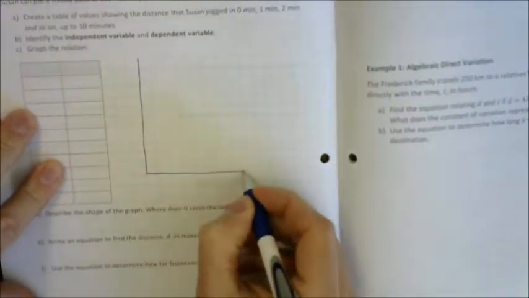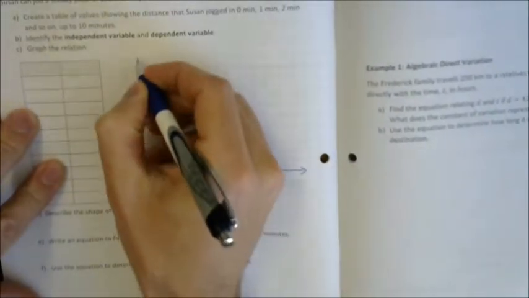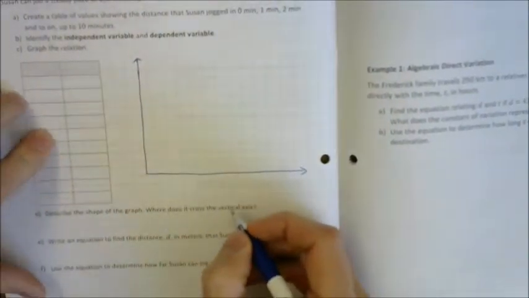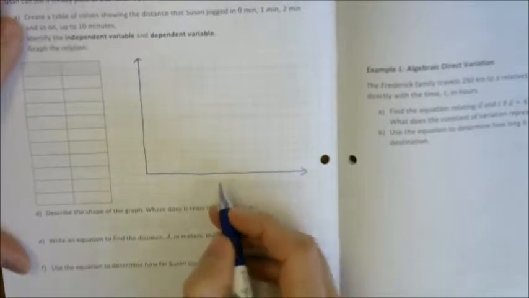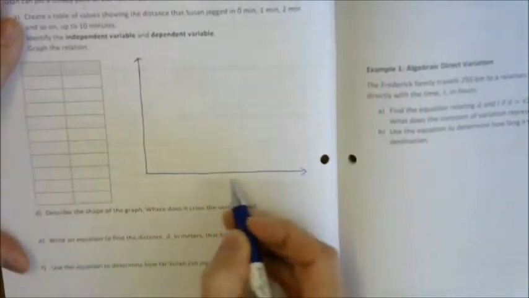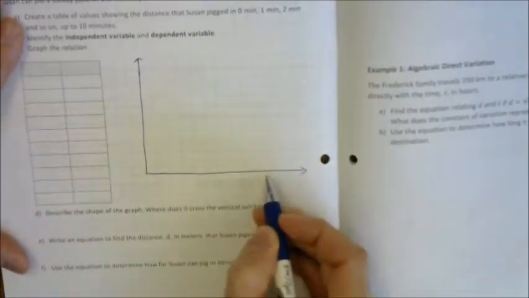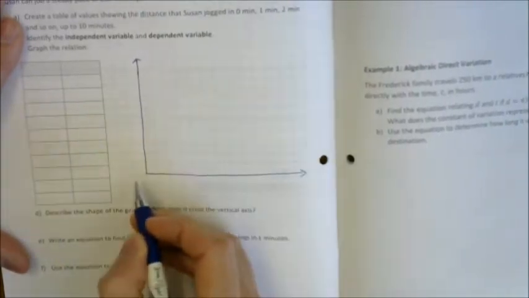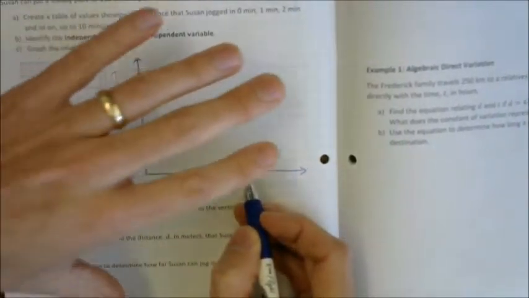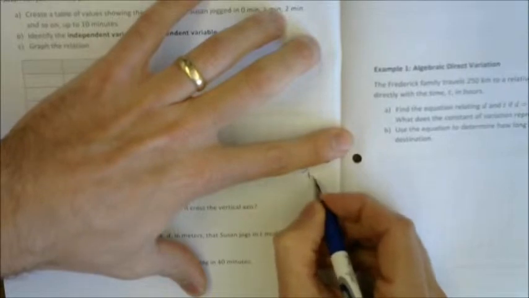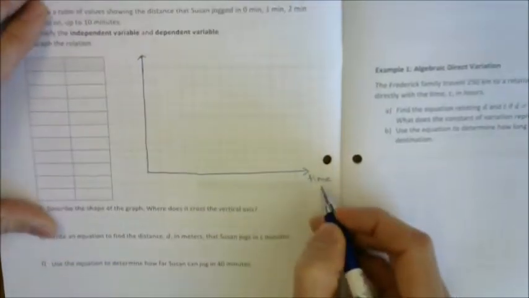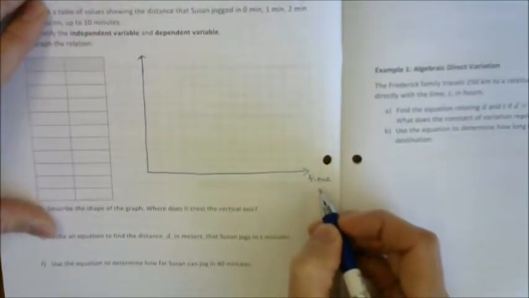I'm going to leave 2 boxes. Now, which variable goes on my horizontal axis, my dependent or my independent? Horizontal is across, always going to be our independent. So this is going to be our time. So we always properly label things. We'll put time down there in the corner.